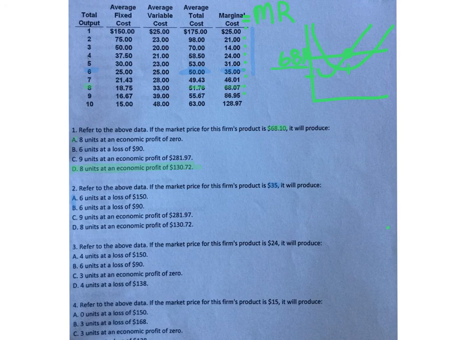So to find what your loss is going to be, you're taking the difference between the price at $35 and my average total cost at $50. So that'd be $15 per unit times 6. Your answer there is going to be 6 units at a loss of $90.